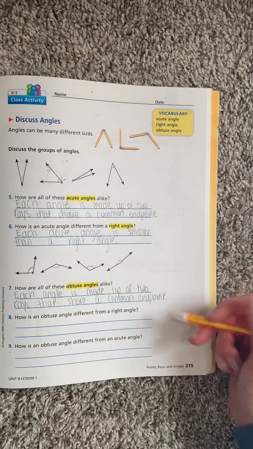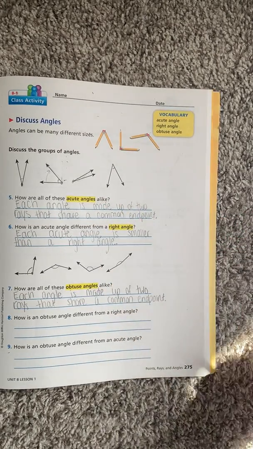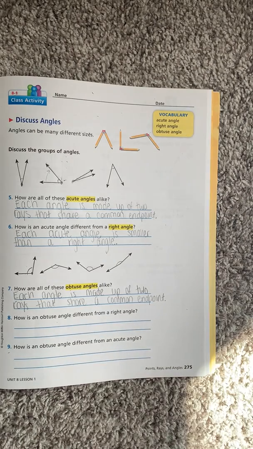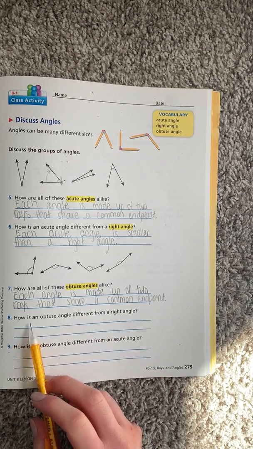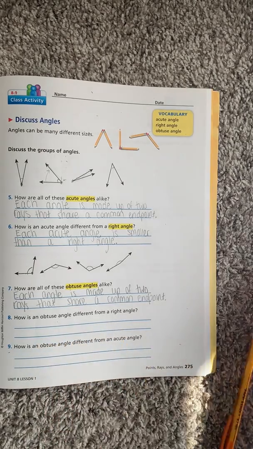So it's really the same. We are writing the same thing, but that's because acute angles, obtuse angles, right angles, they're all formed from these two rays. So for number 8, how is an obtuse angle different from a right angle?